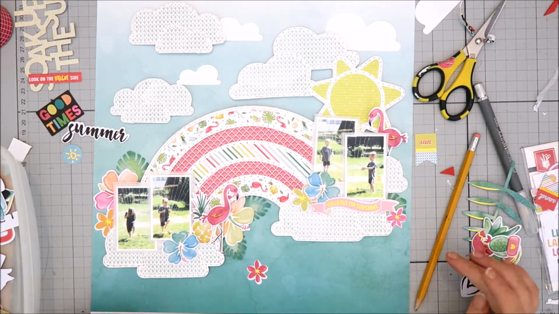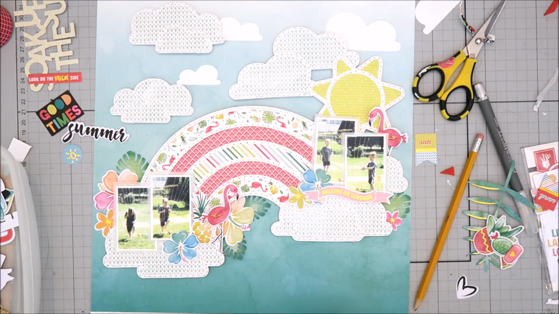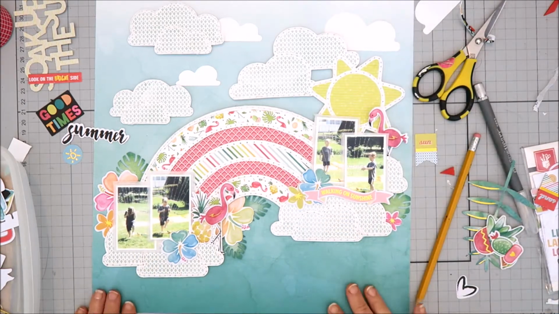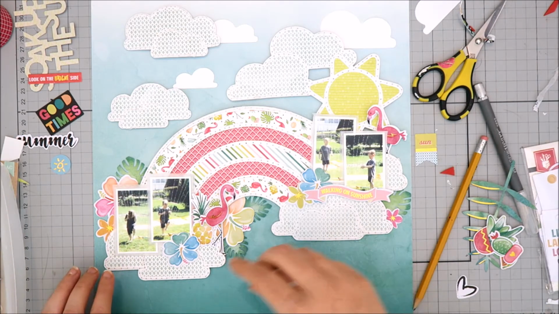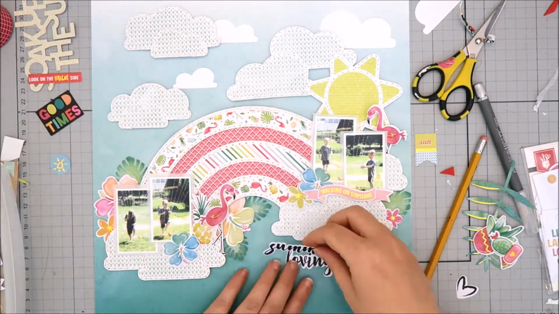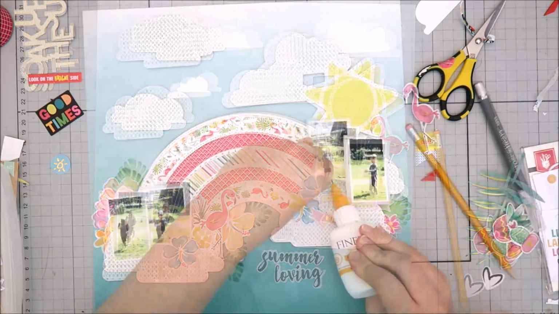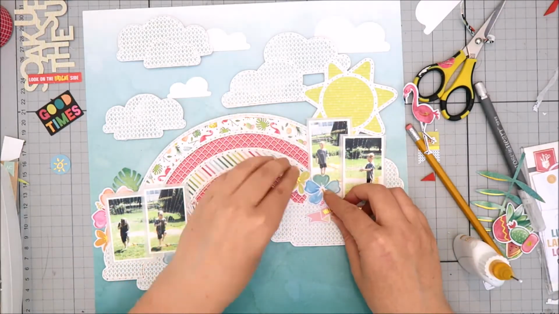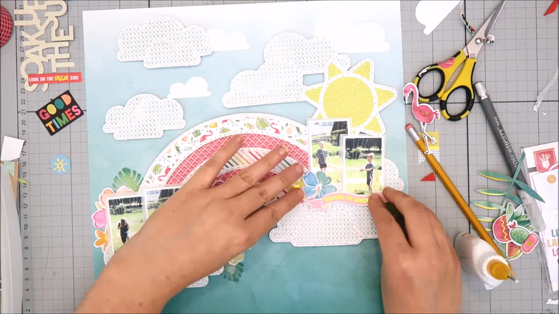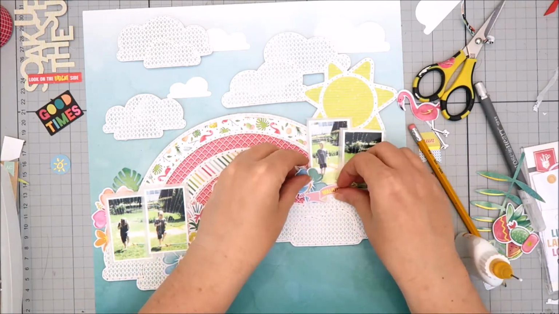All right, so getting back to the layout, I am adding a ton of embellishments and a ton of die cuts. I really wanted to try to use as much of this collection as possible. I've been really liking going back into my stash and kind of digging through my stash. I'm trying not to purchase as much scrapbooking product until I use up some of my scrapbooking product. Now, I do have quite a few kits coming in for Project Life, but as far as scrapbook product goes, it's been a little while since I've purchased anything.